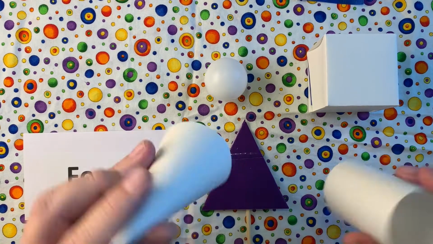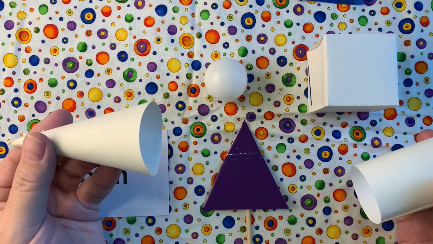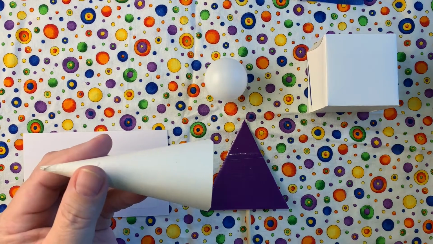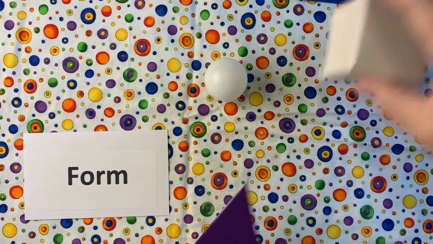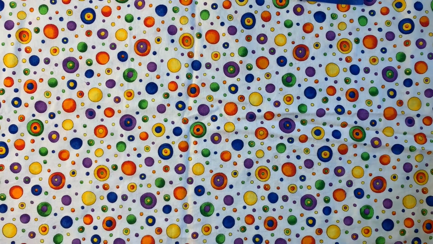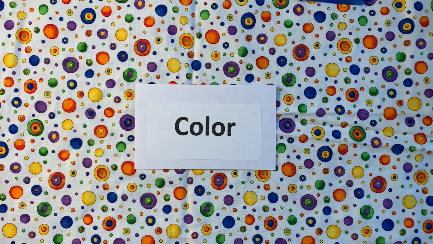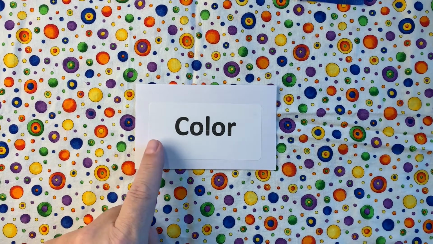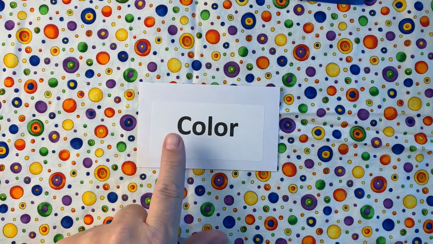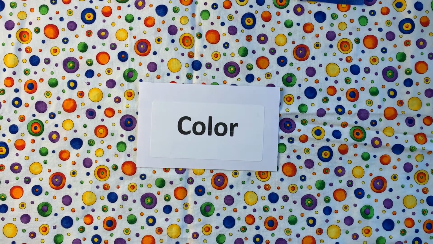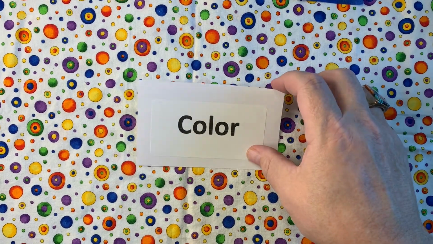These are white forms, but we could add the next art element to them if we wanted to, and that is color. Everything we see around us has a color. The light comes in, hits the object, and then bounces back to our eye. And then we see colors.